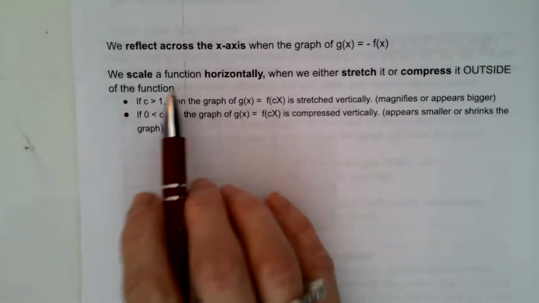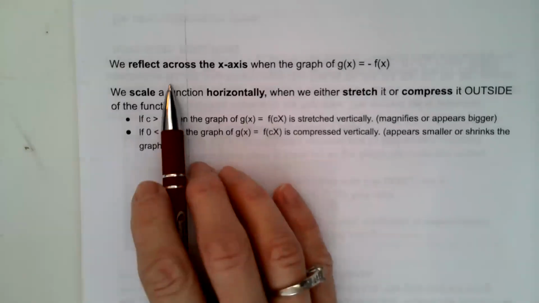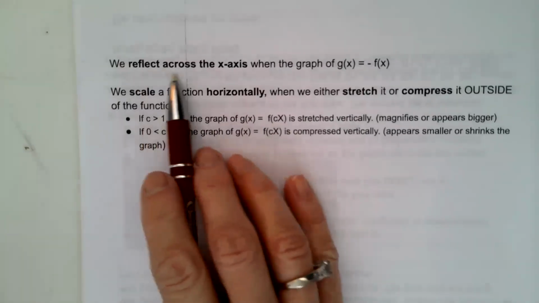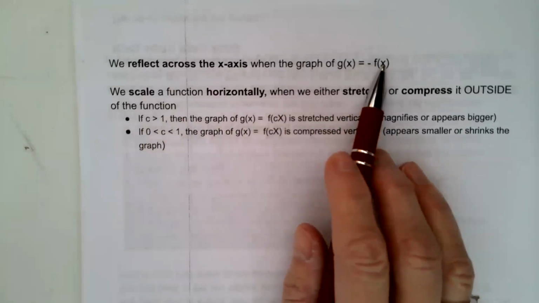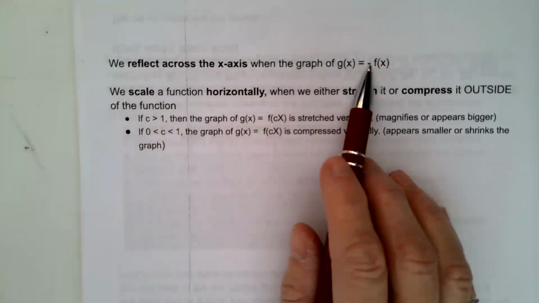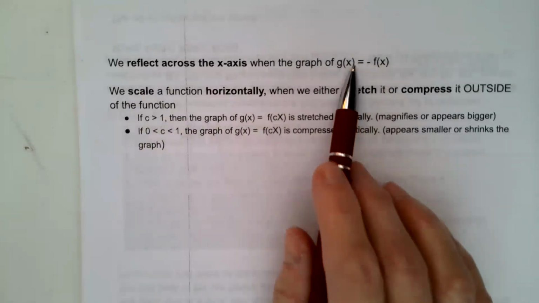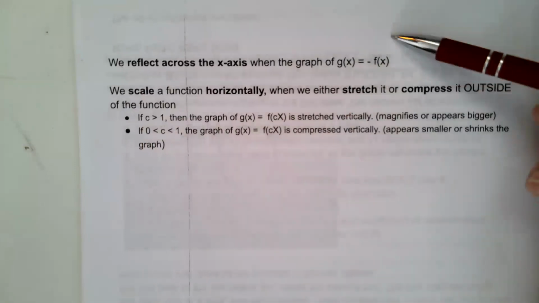I also have an example of what is called a reflection. That's at your last page of notes here. So it says we reflect across the x-axis when the graph of g of x equals negative f of x. So that's called a reflection. We're reflecting vertically from top to bottom.